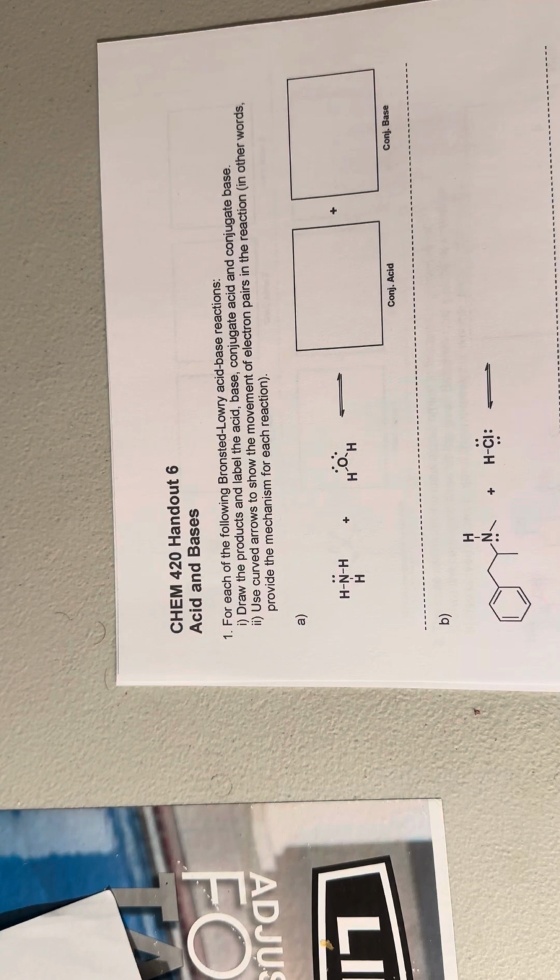So question number one asks, for each of the following Bronsted-Lowry acid-base reactions, first draw the products and label the acid, base, conjugate acid, and conjugate base. And second, use curved arrows to show the movement of electron pairs in the reaction, or provide the mechanism for each reaction.